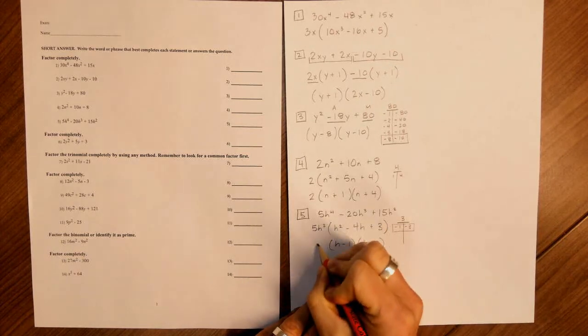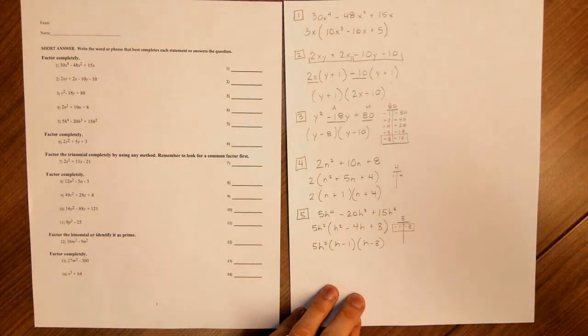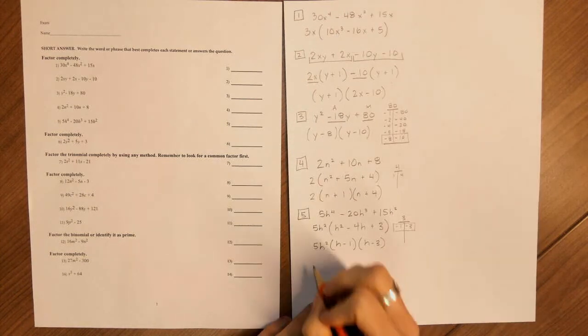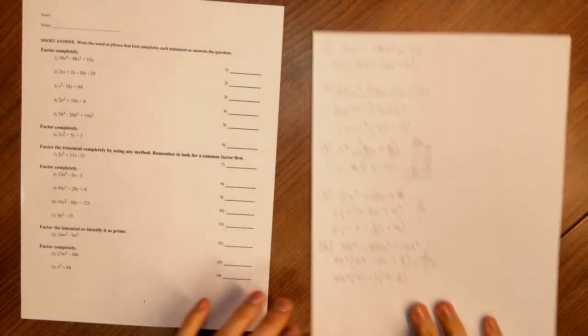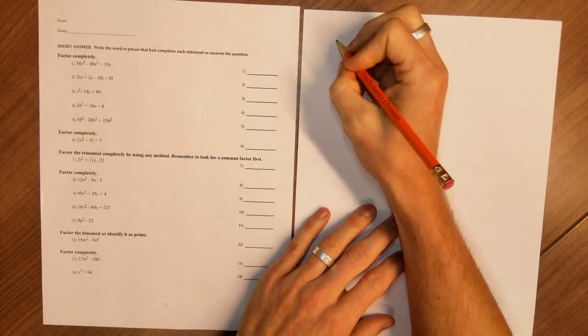And we just want to bring down our 5h squared to be a part of those two as well. Okay? Let's start with number 6 here. Okay.